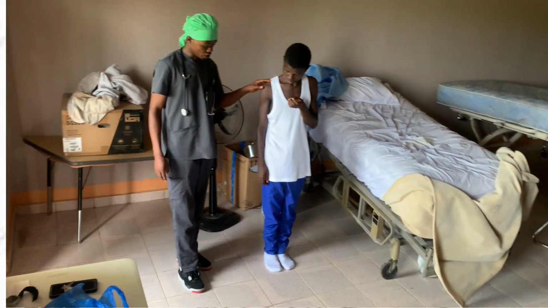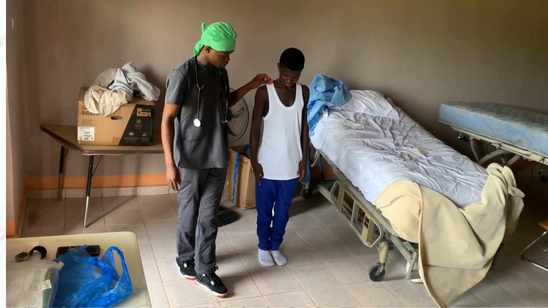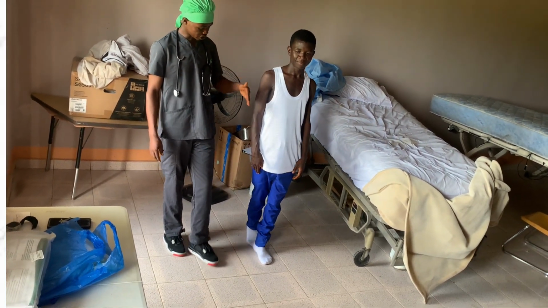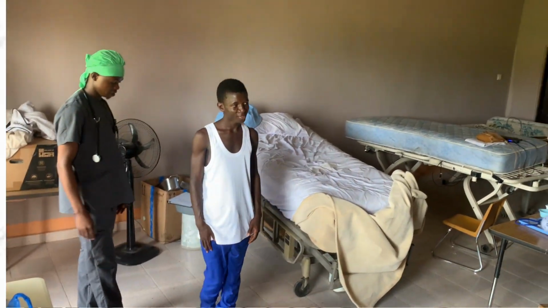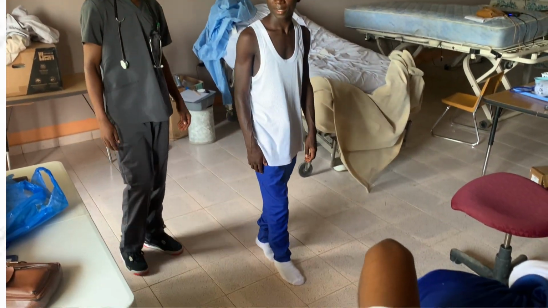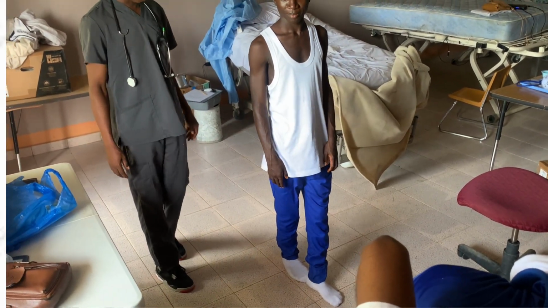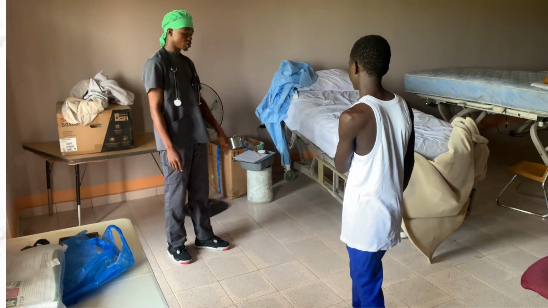So we are now coming to check for equilibrium, for coordination, balance at the same time. So now we are using the heel to toe movement. The heel to toe movement. Can you do that? Okay, can do that properly. There's coordination there as well. Come to the normal position.